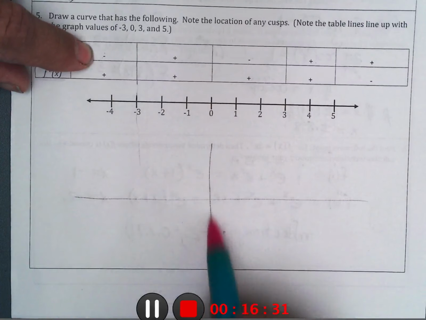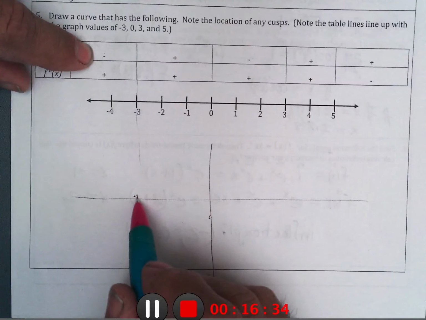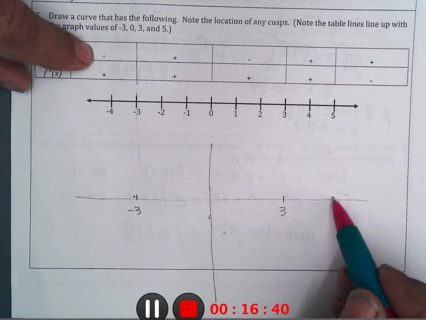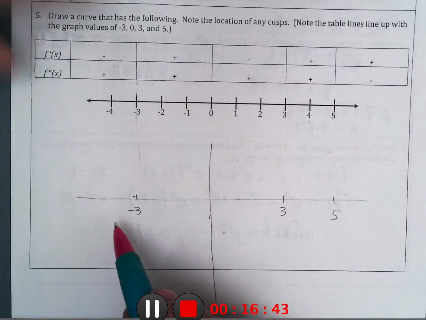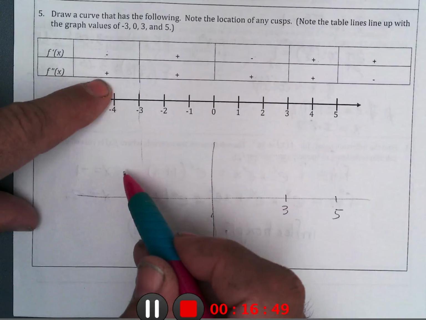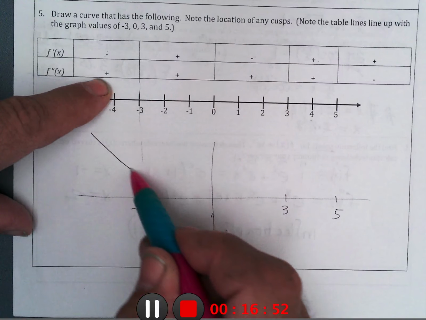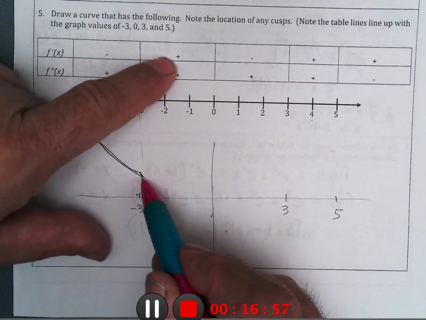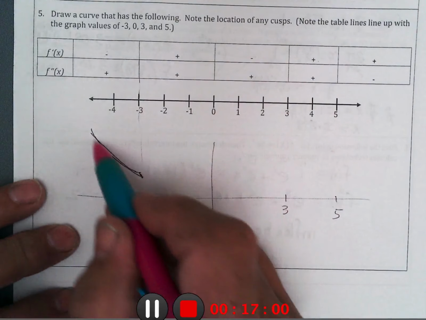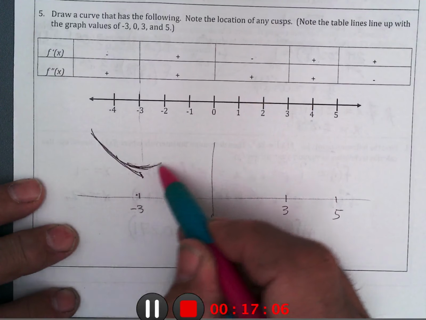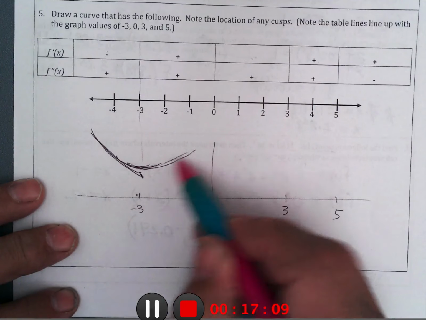So if I were to make a graph down here, where this is 0, this is -3, this is 3, and this is 5, and I'm lining things up, I have to make a graph that's got a negative slope and concave up. So negative slope and concave up, and then now it's got a positive slope and concave up. So it must hit a minimum here. Now it's concave up and increasing. It doesn't have to be concave up much, but increasing.